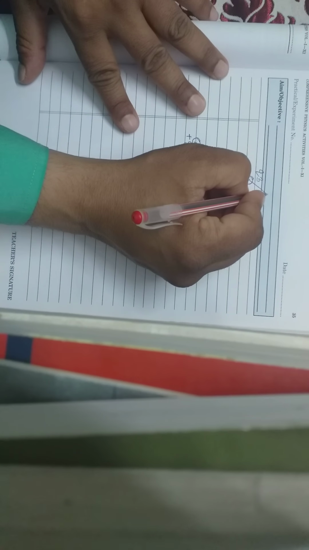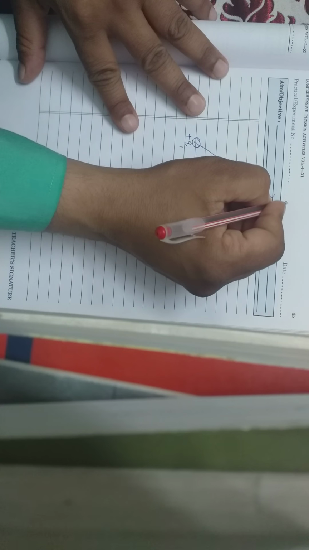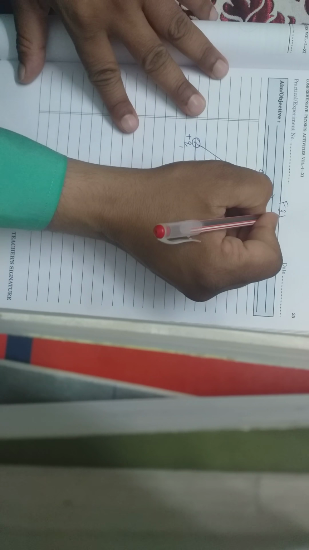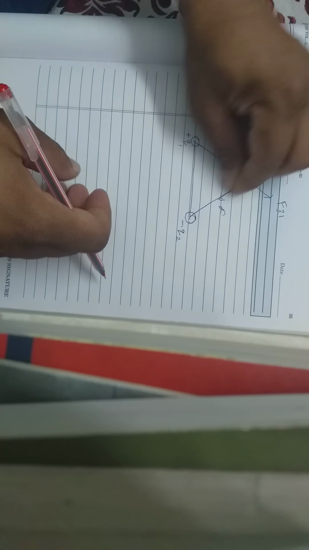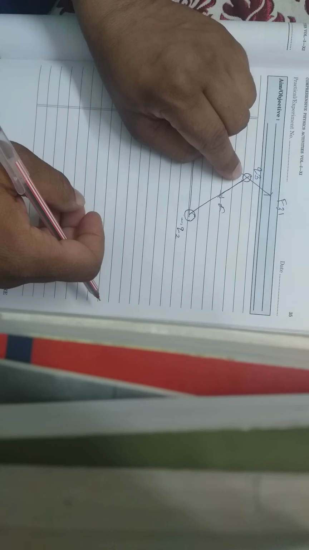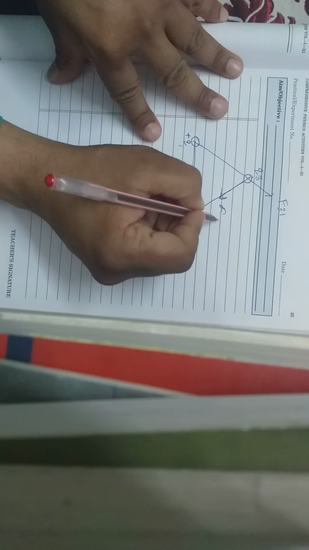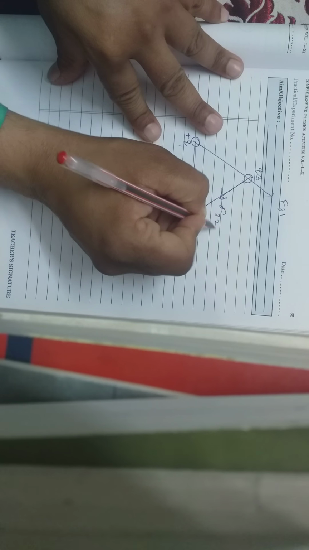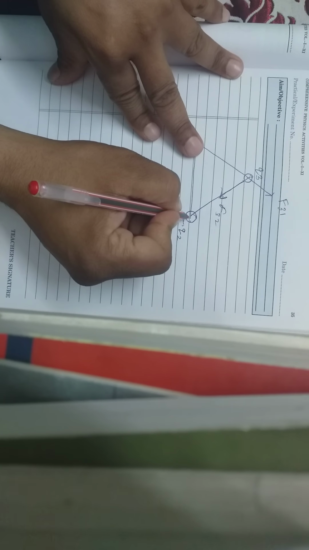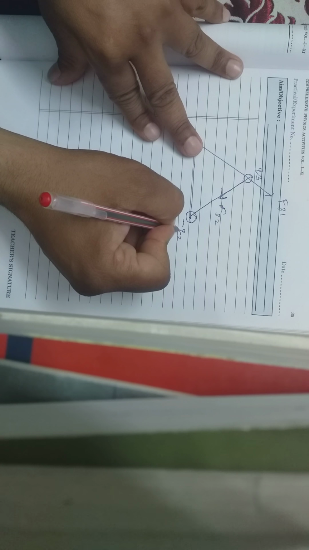Q1 will repel with force F31 and the other will attract. The magnitude of force will remain the same, but because this charge is negative, negative attracts a positive charge. Attract means it will pull this charge Q3 along this side. So the direction of this force is toward the center of the other charge from Q3.